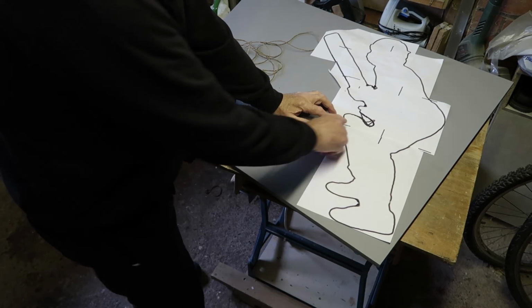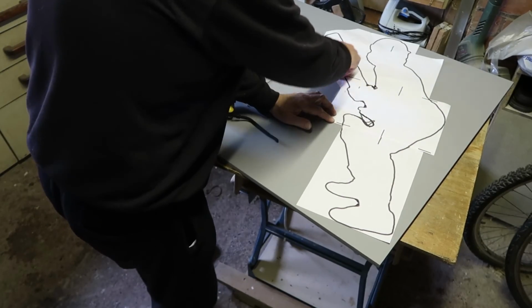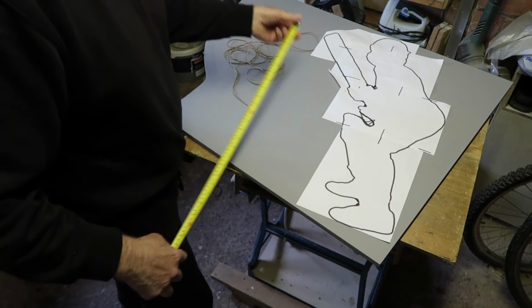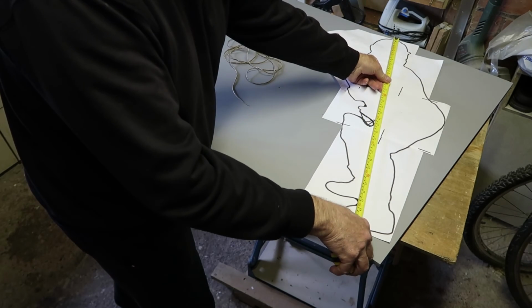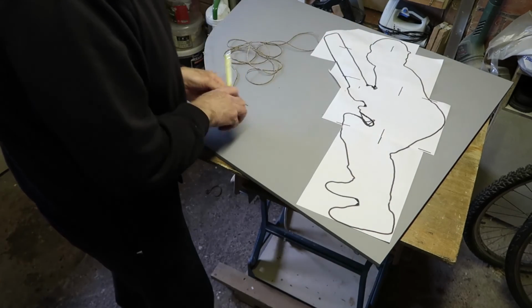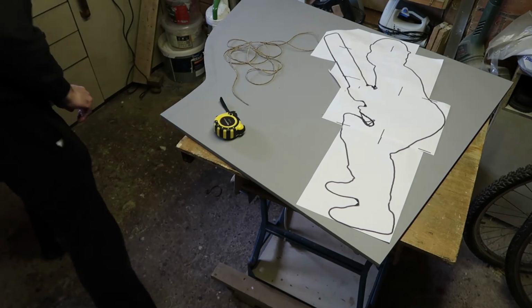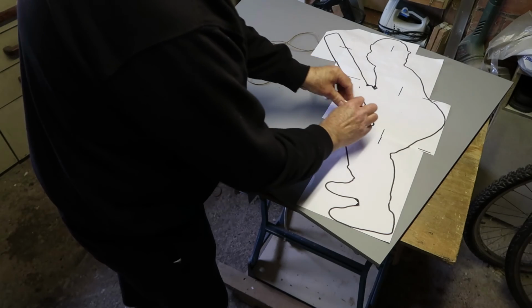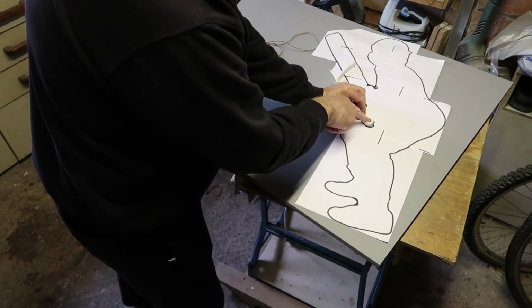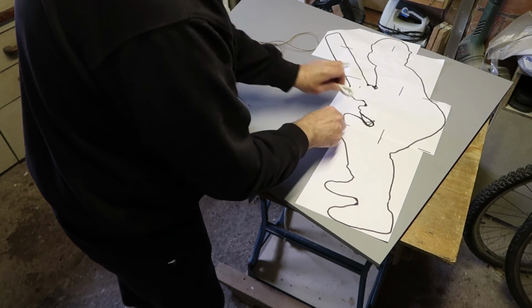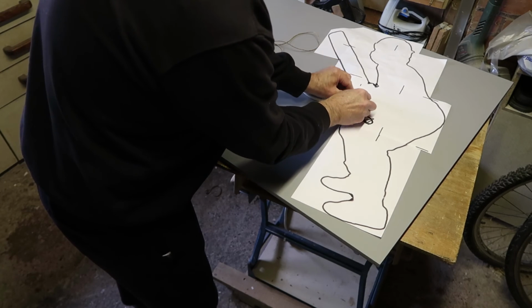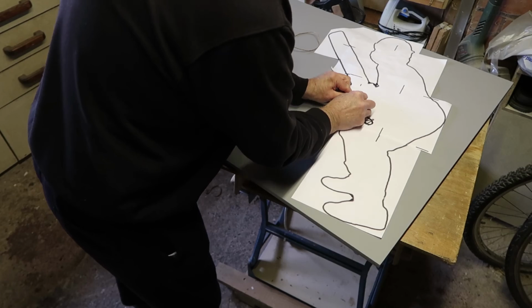Here we have the printed pages glued together to make the cutting template. I've checked the length and it's about 740 millimeters as planned. The only thing I've had to do is make this bend a little bit bigger so it fits the strip light here, and also make some of these bends a little bit bigger so we can fit the strip in.